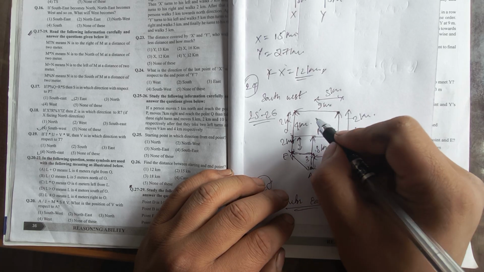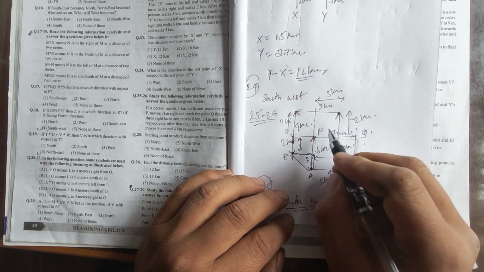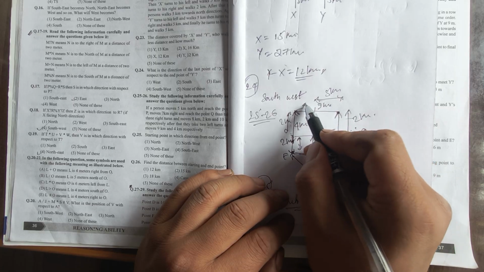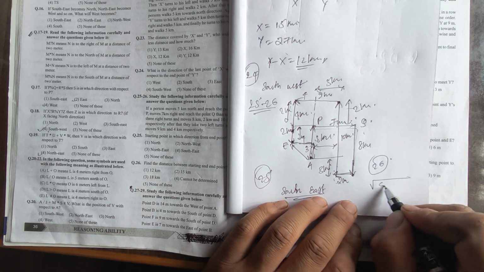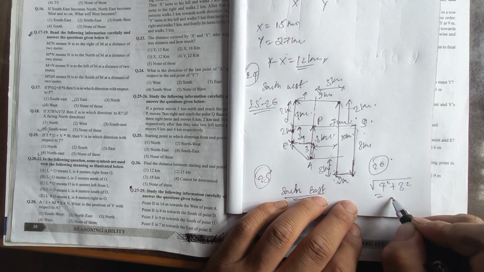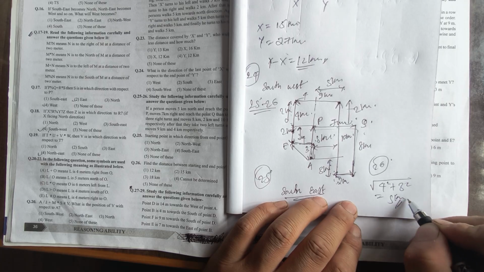Mark over here like this. If this is 5, then this will be 4 kilometers. So this will be 4. We'll simply use the Pythagoras theorem. 4 squared plus 3 squared will be 5 squared. Therefore the answer is 5 kilometers.